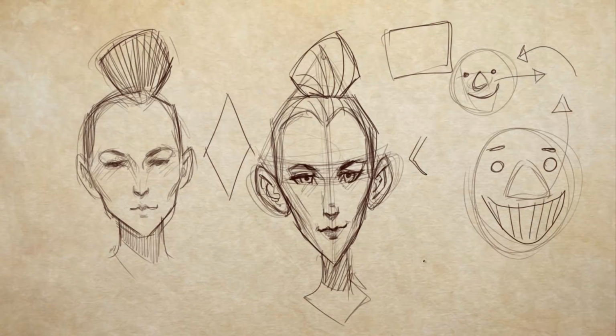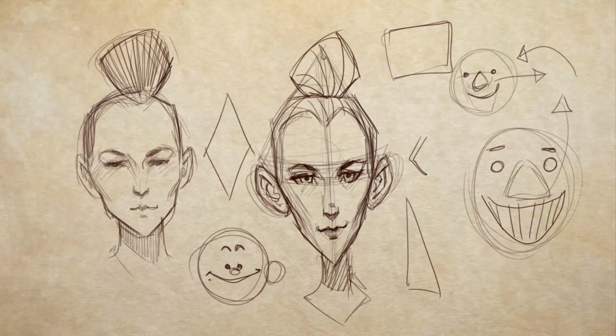Is it triangular? Is it round? Are the eyes close together? Is the mouth far apart, or is it really wide? Or, you know, are the eyebrows really high up? Just what are the elements that compose this face?